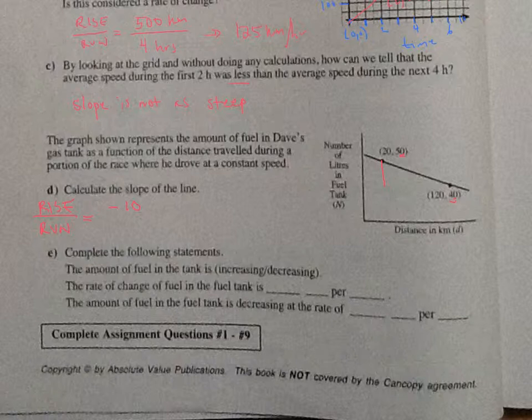And our run, we went from 20 to 120. So our run is 100. And we can reduce that to -1/10. And what are my units? Well, the y value is liters, and the x value is distance in kilometers. So for every liter burned, they traveled 10 kilometers. Or Dave traveled 10 kilometers.